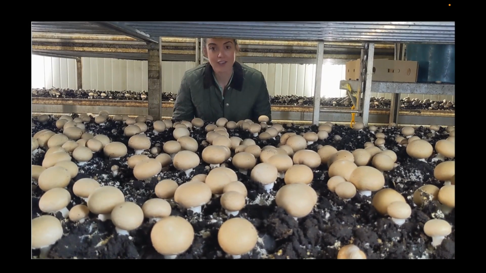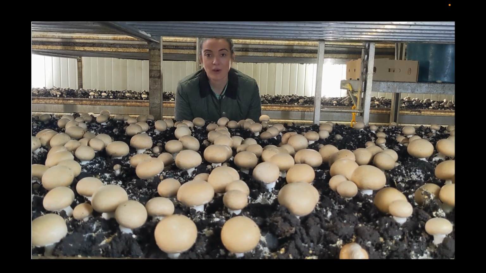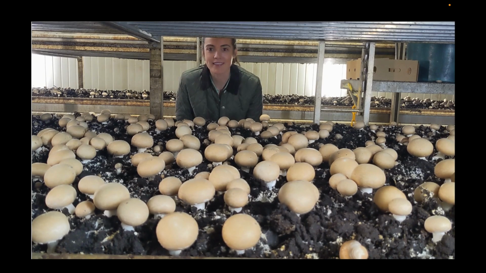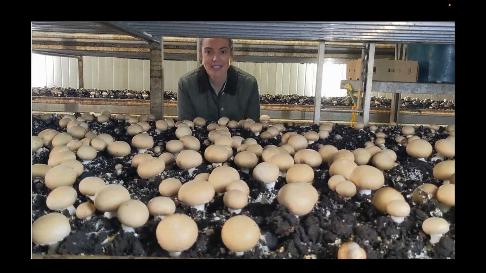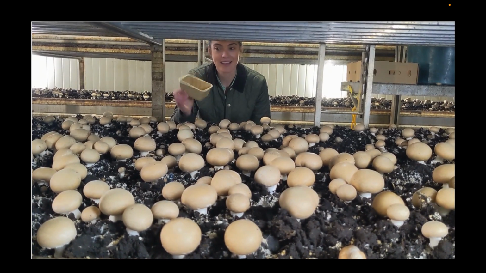So we're the largest organic farm in the country, and most likely if you're getting an organic mushroom in Coles or Woolworths, it's one of ours and it's come from one of these beds. So we produce 10 tonne of mushrooms per week, which is a lot of mushrooms. That's about 60,000 of these.